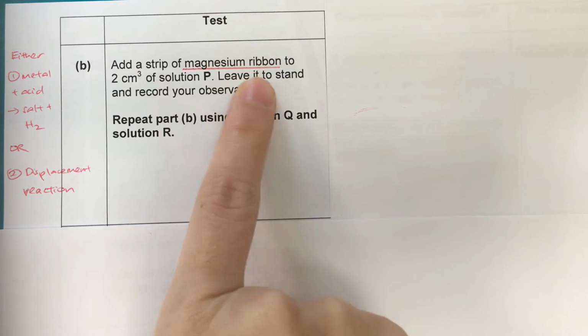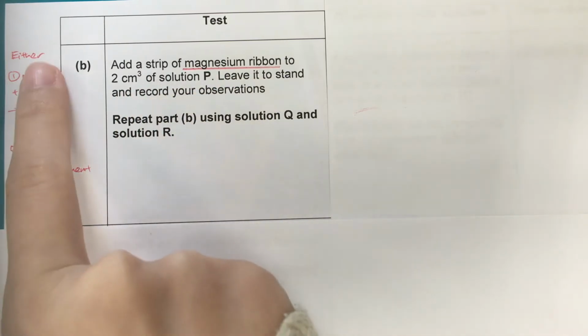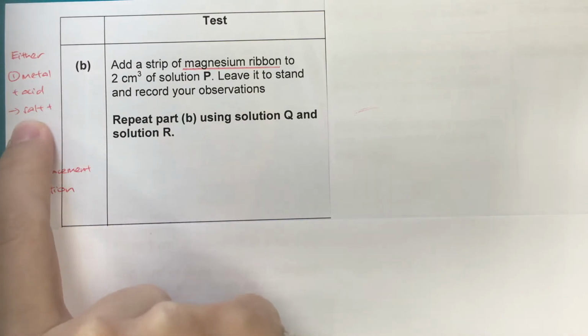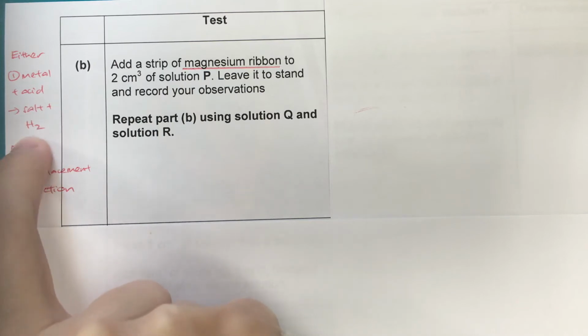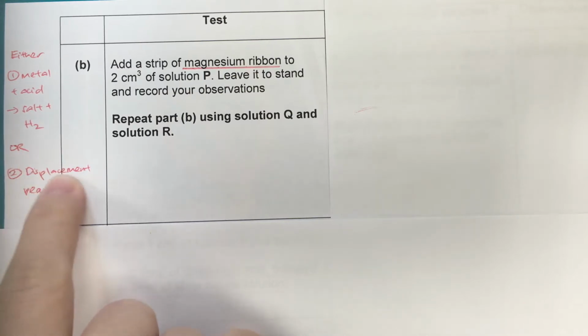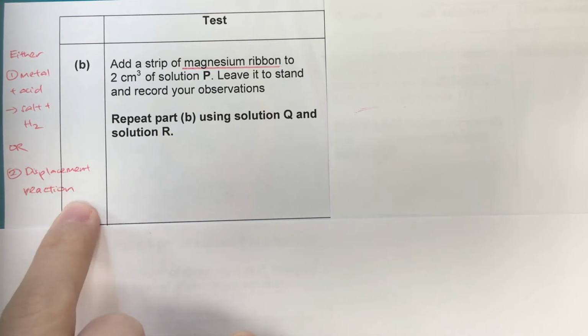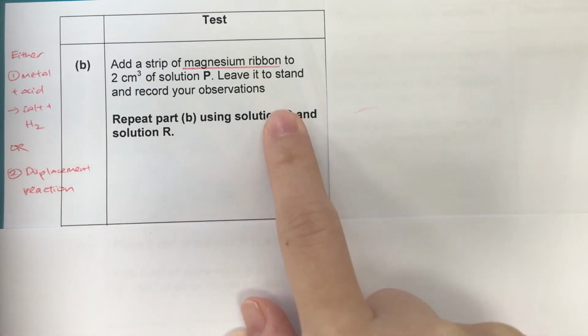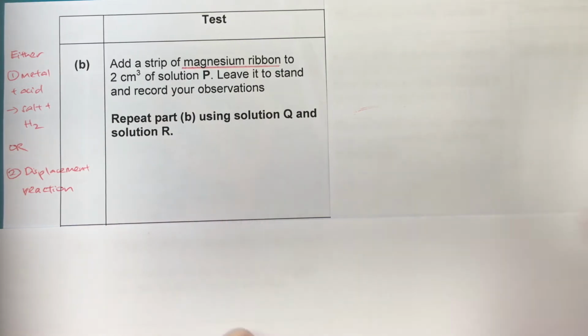Okay, next, when you add magnesium ribbon, which is a metal, it could be a metal reaction with acid to get salt and hydrogen gas, so you may see any effervescence, or if it's a metal, it could be a displacement reaction where a more reactive metal displaces a less reactive metal from the salt solution. So let's see what we get with this test for P.